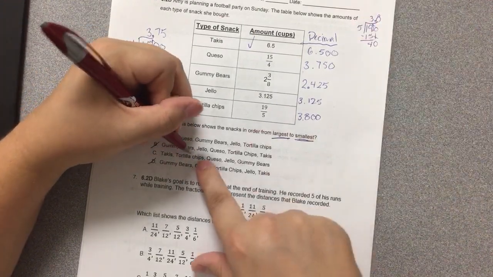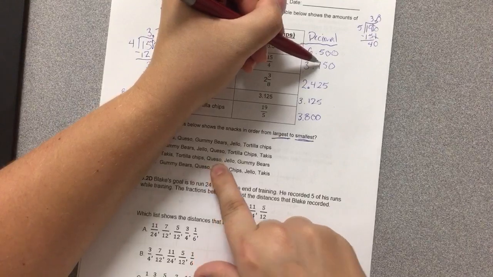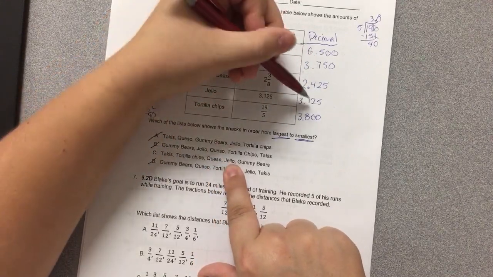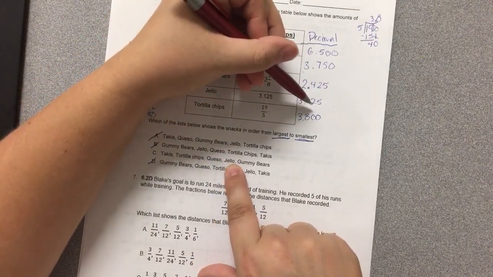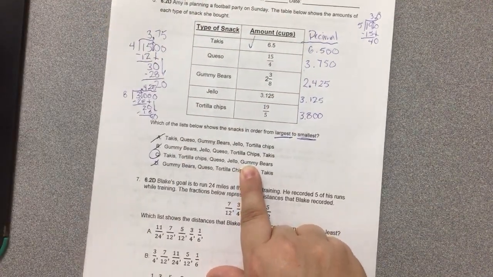All right, let's go ahead and check the rest of this out. Queso is the next, 800 to 750. Then Jell-O, 3 125 thousandths, and then gummy bears with our 2. Looks about right.